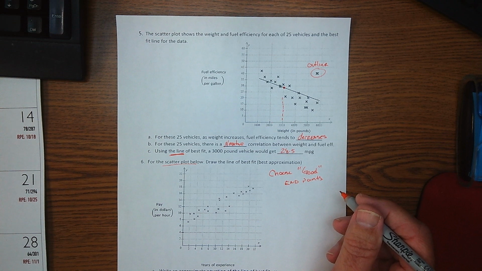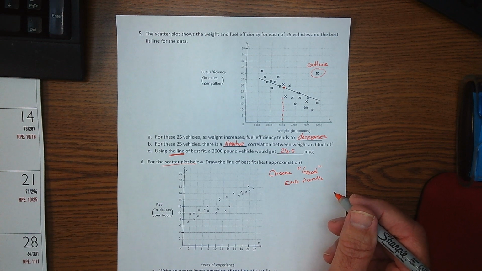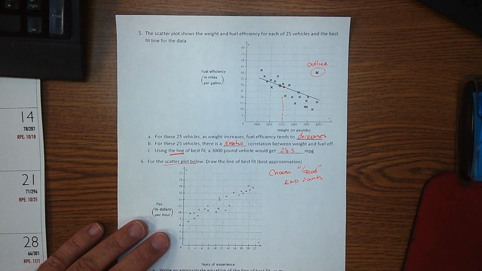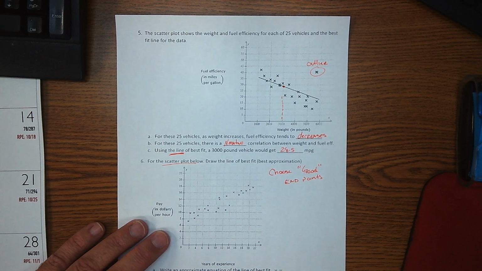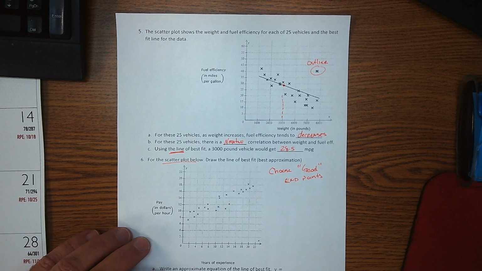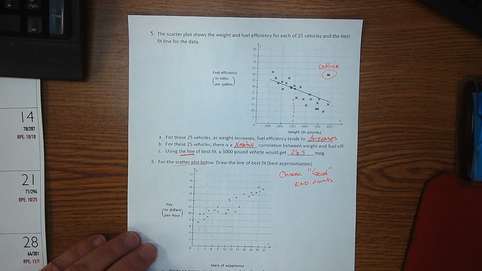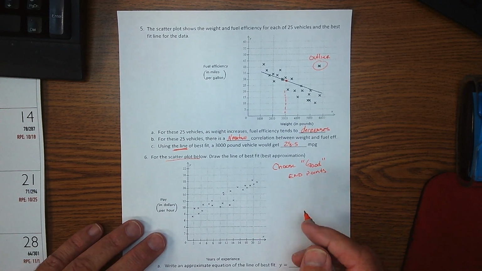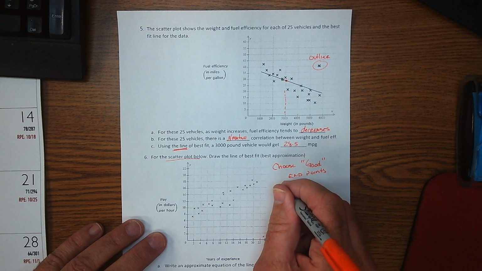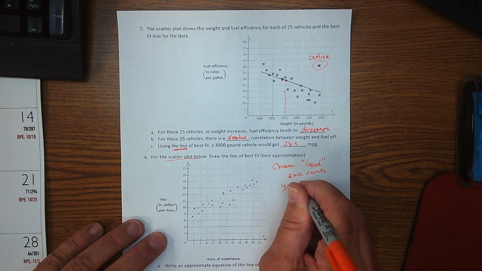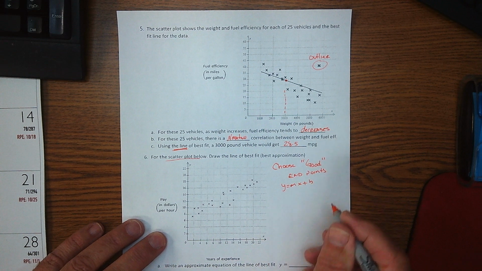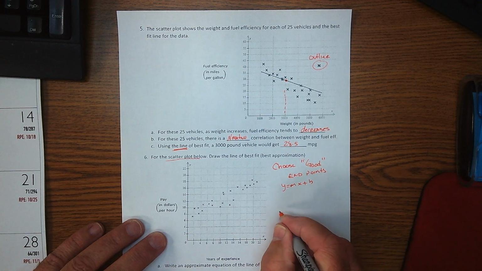I'm telling you right now, Madison, this is for you. Listen, because I guarantee you this: if you choose bad endpoints, you're going to have a hard time getting this equation. So you better pay attention. What I mean by good endpoints is this. We're going to write an equation of a line, so I want it to look like y equals mx plus b. So I want a good slope, and I want a good endpoint.